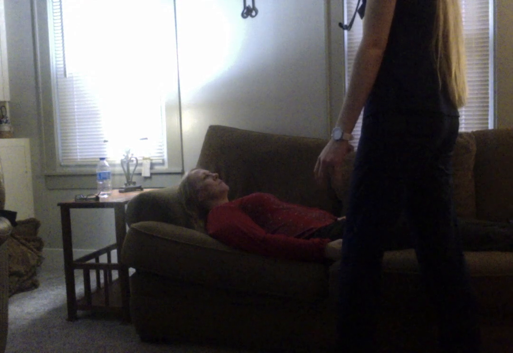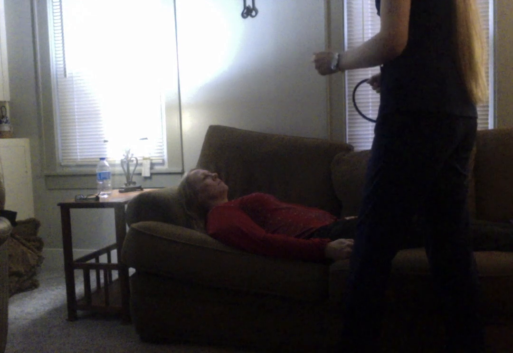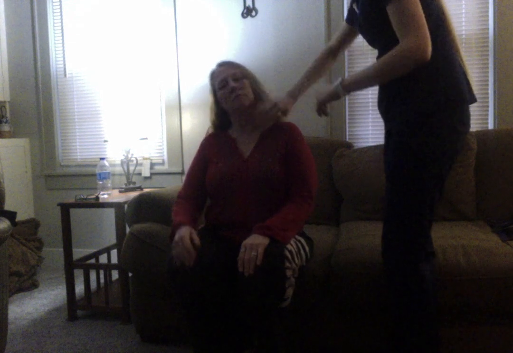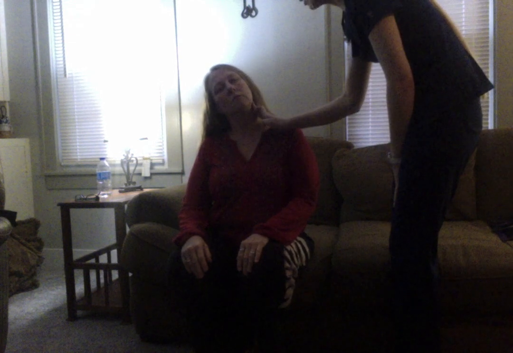So now that I've already inspected her chest and her heart, I'm going to go ahead and palpate her pulses, and then we'll listen to her heart sounds after. So if you'll sit up for me on the edge of the bed. First, I'm going to palpate the carotid pulses. Do them one at a time.